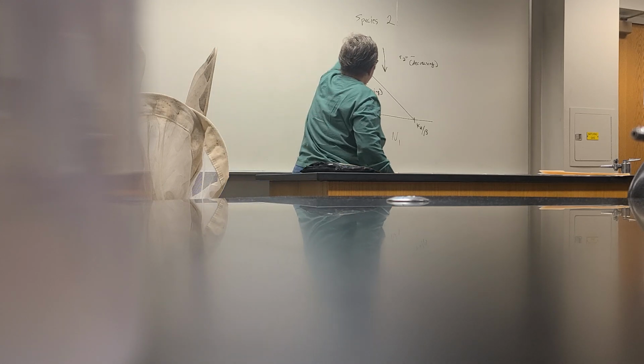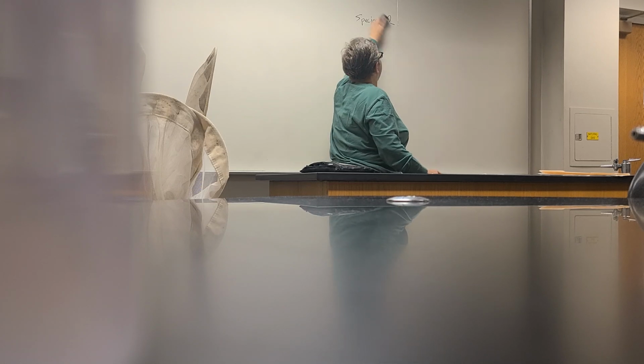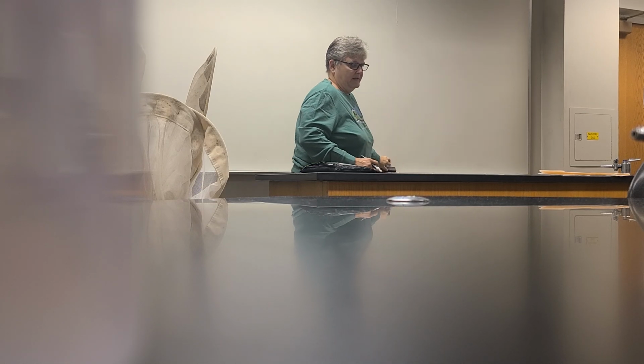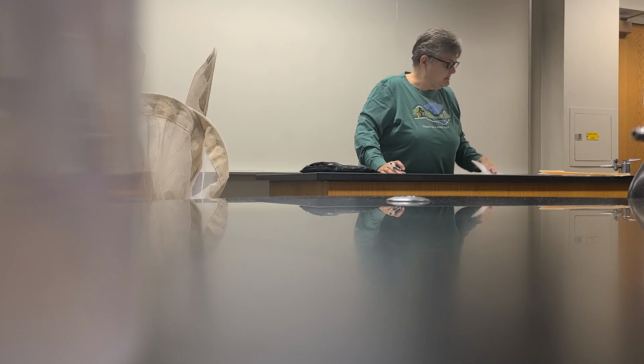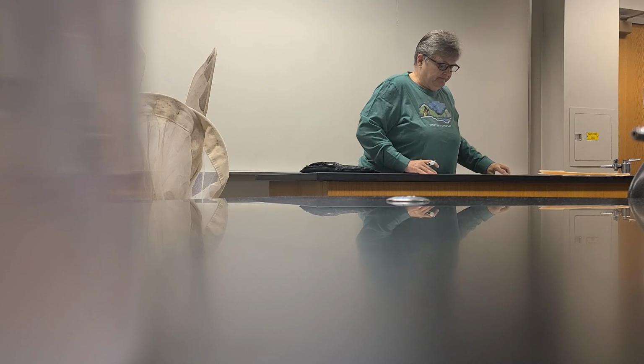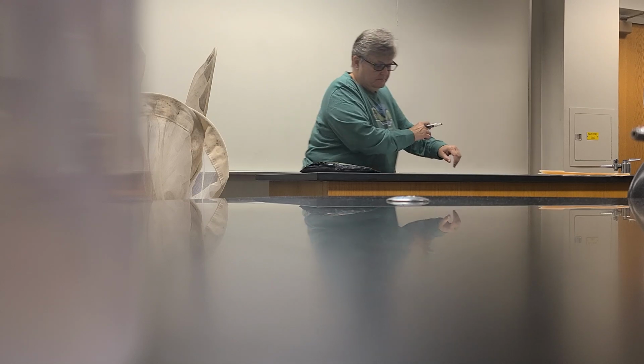Let's look at a situation where we do this correctly and have both species on the graph. And let me make sure I go in order so as not to confuse myself. See, I'm already confused myself. We're good. All right.